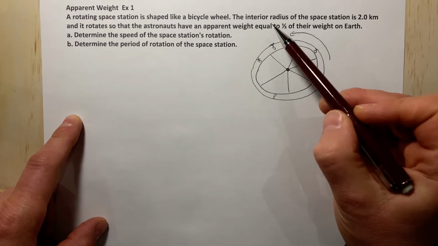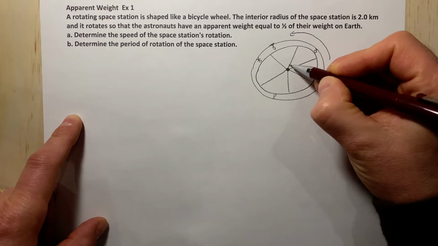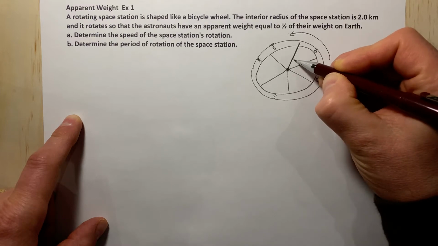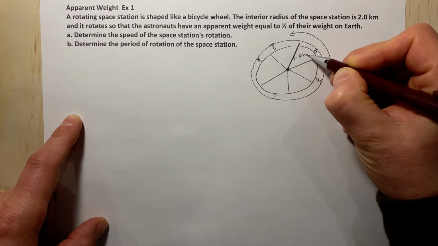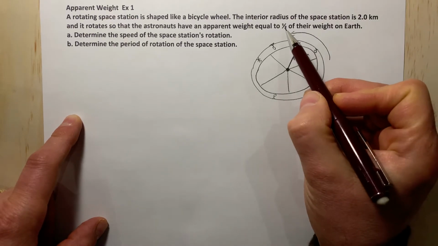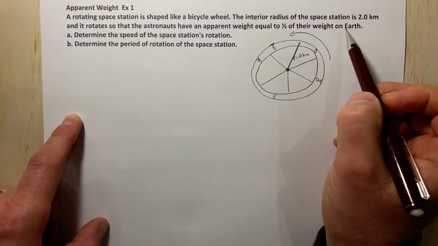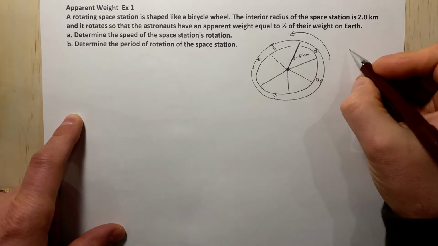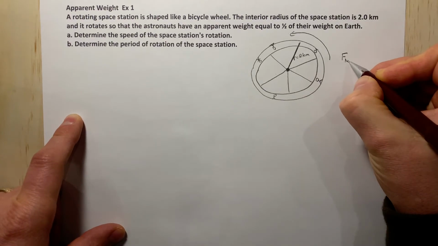Okay, so in this case, the interior radius of the space station, this radius here, is 2 kilometers, 2,000 meters. It's going to rotate so they have an apparent weight of 1/2 of their weight on Earth. Okay, so what that means is apparent weight is normal force.